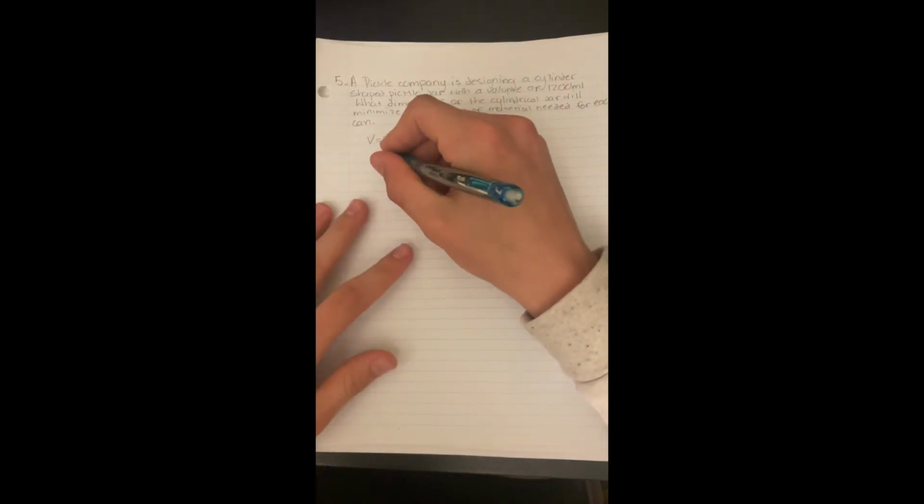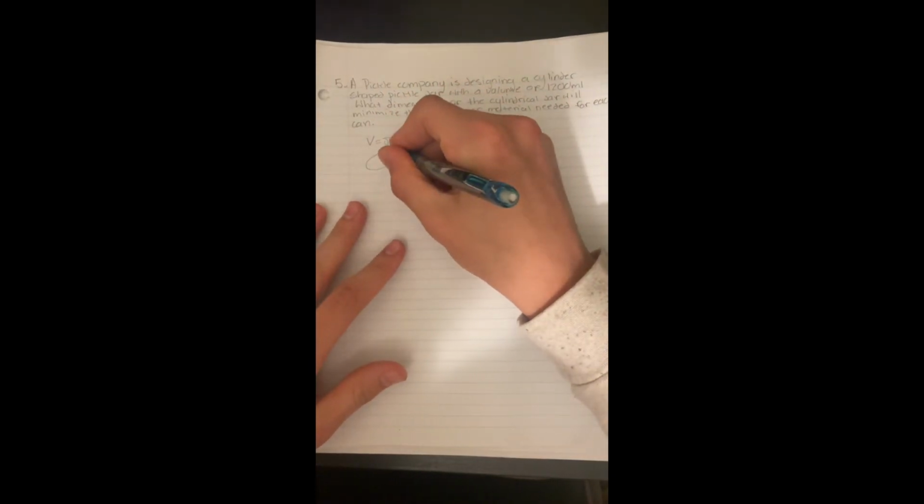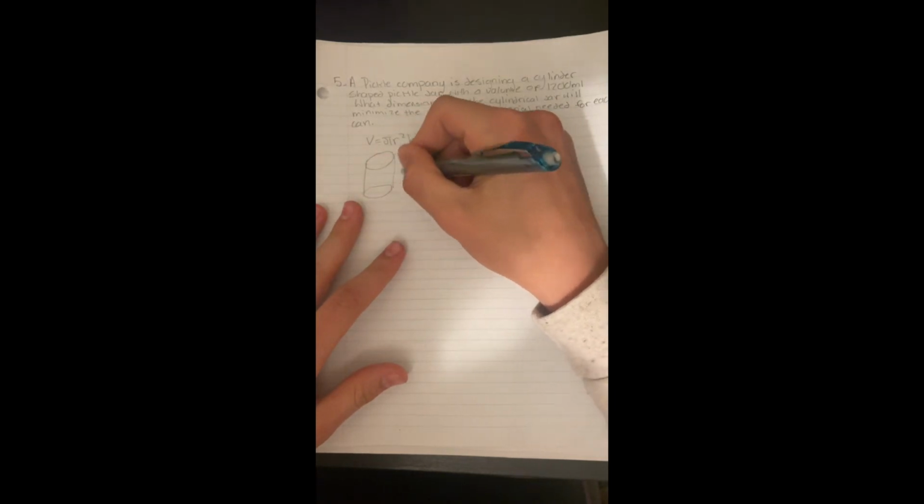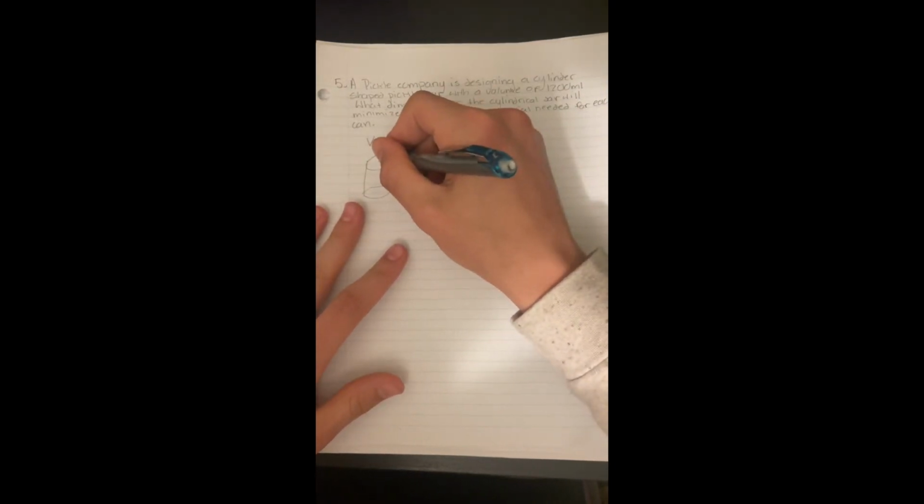Question 5. A pickle company is designing a cylinder-shaped pickle jar with a volume of 1,200 milliliters. What dimensions of the cylindrical jar will minimize the amount of material needed for each can? So the first thing that I'm going to do to solve this is sketch out a cylinder. I know I need H, and I know I need R.